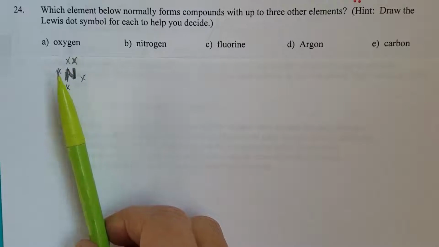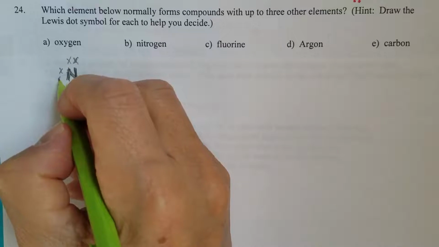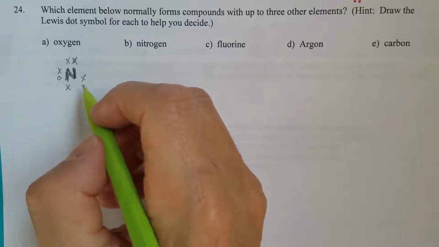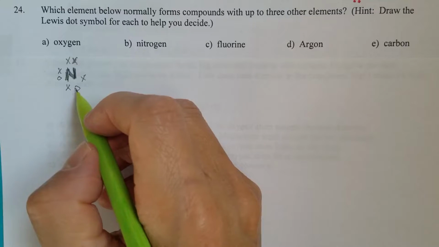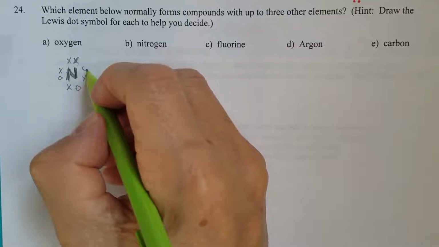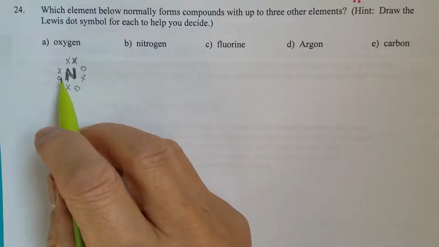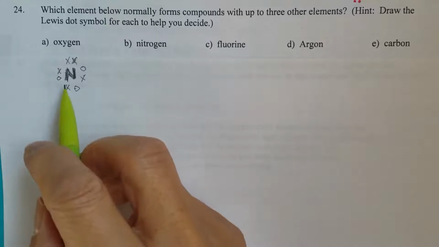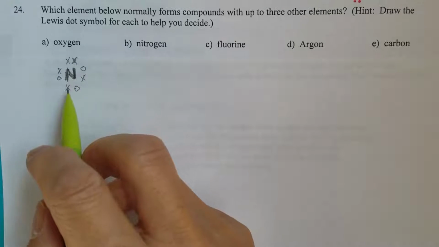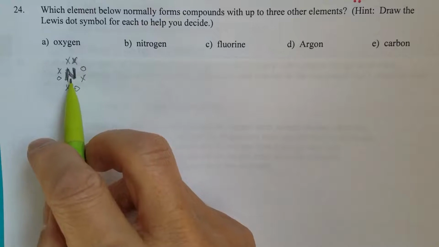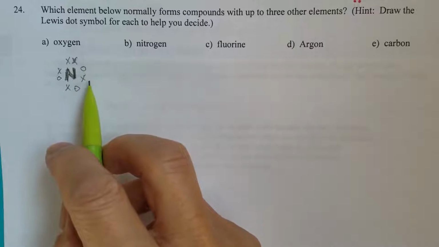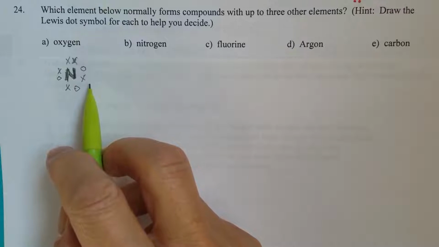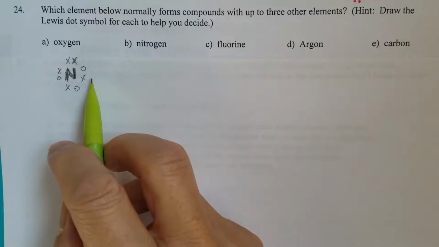But here can accommodate 1 from one element, then an electron from another element, and then 1, 2, 3. That will make a total of 8 electrons. 5 of them, the little crosses, are from nitrogen, and the circles are from other elements, or from 3 items of just one element. That's also okay either way.